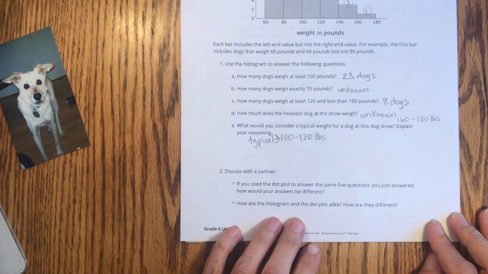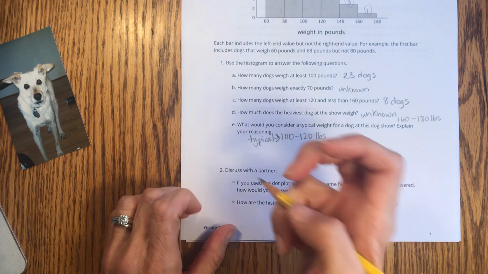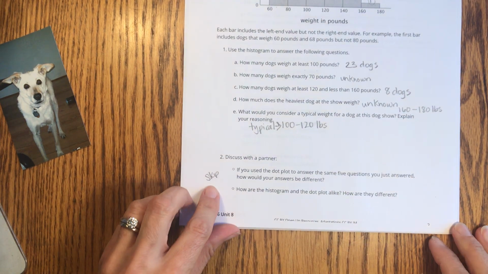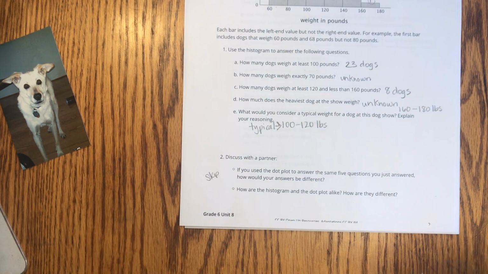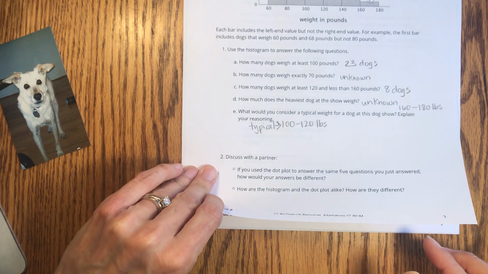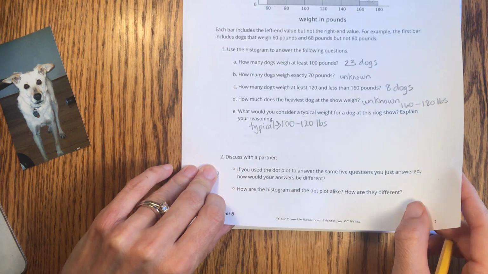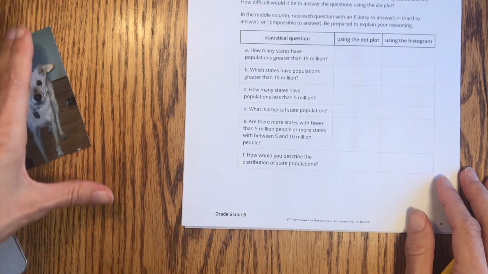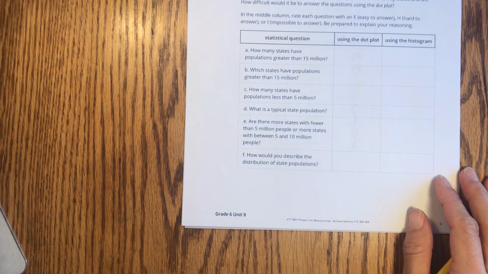So we're going to skip the part that says discuss with a partner. If you would like to, you can look at the information and pause the video, but it's asking you to use the dot plot to answer the same questions and see what you would use to help you with answering that. But we're going to go ahead and go on to another part, which is the population of states.